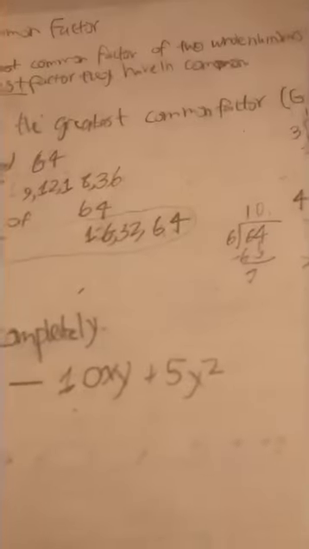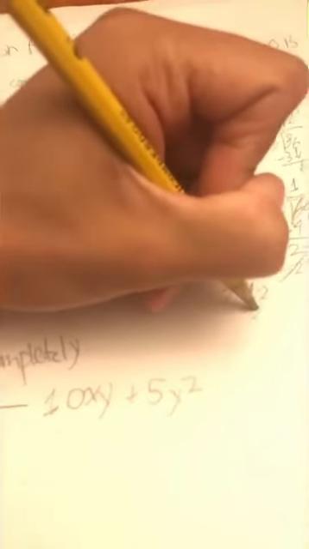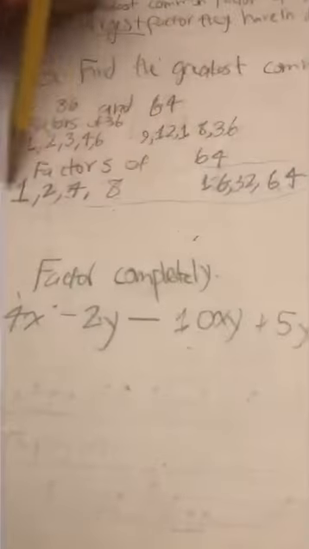Just to make sure, 10 is not divisible. 11 is not divisible. 12. Does 12 go into 64? 12 times 4, 4 times 2 is 8, times 1, 48, plus 12 is 60. So no, I believe these are all factors.